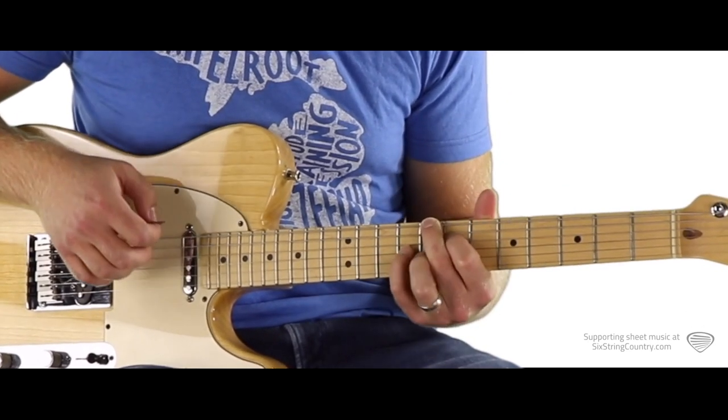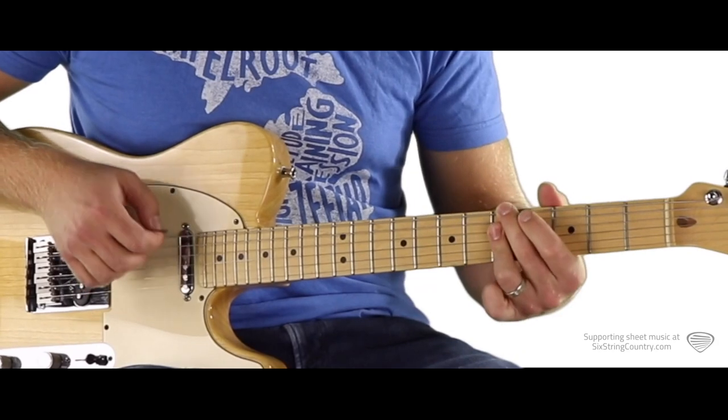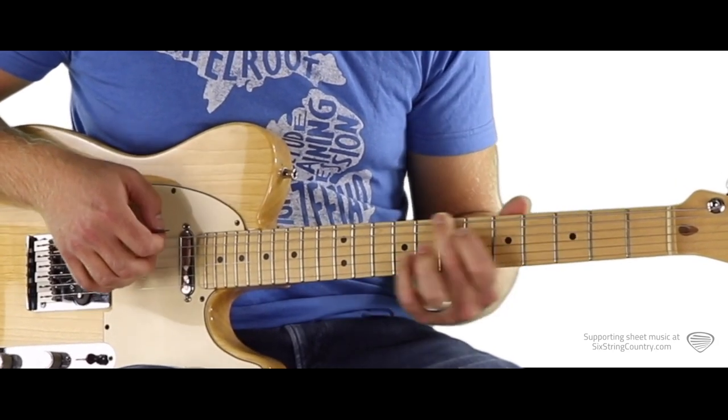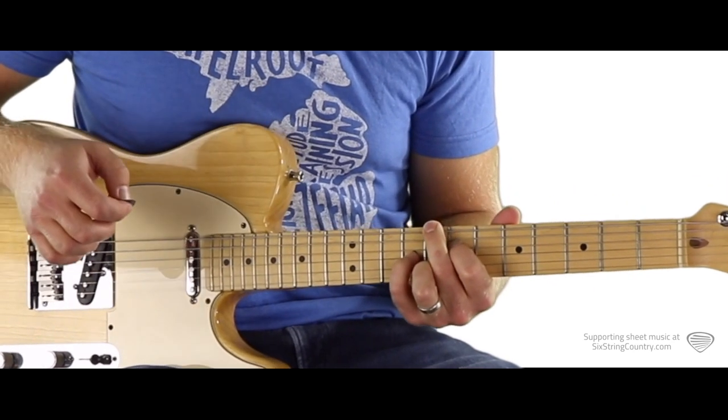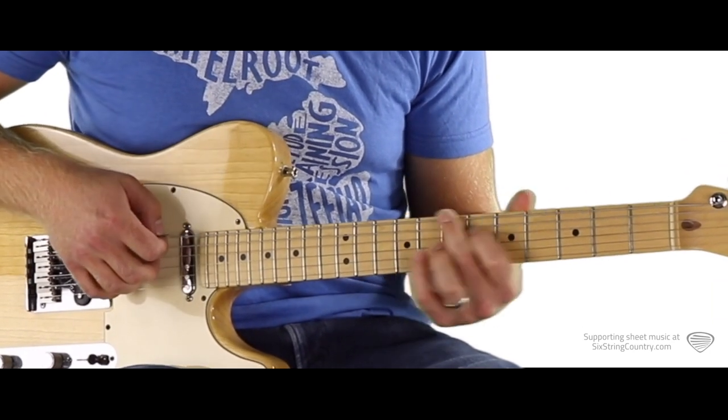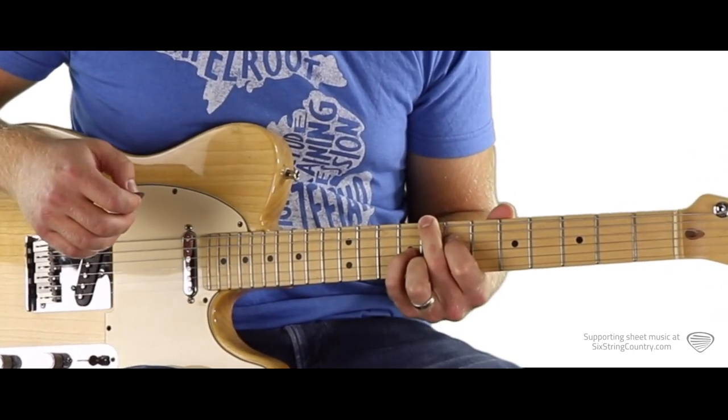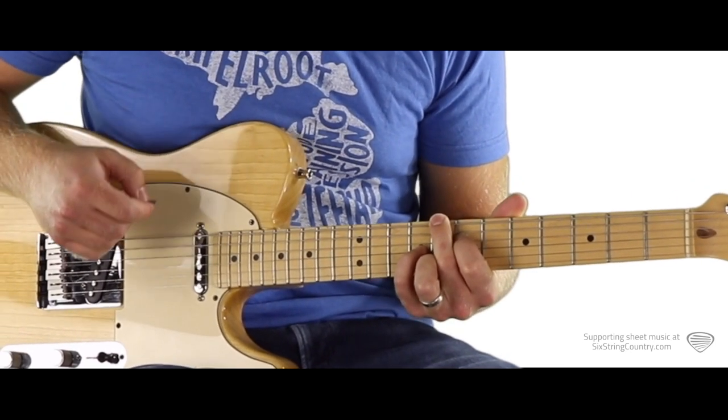Root, first inversion. Just practice that with your fingers. Again, this was drilled into me so much in college. This is just muscle memory. It takes a long time to get there, but it can become muscle memory. And when that happens, then it's very useful.